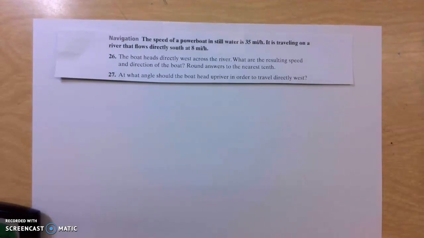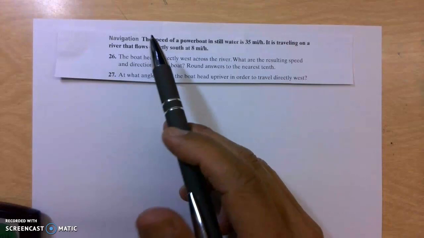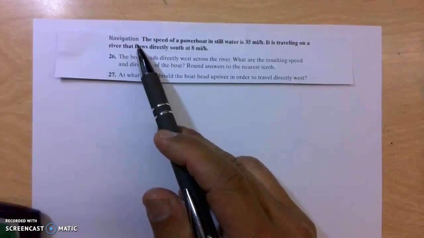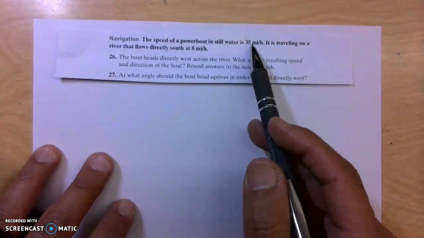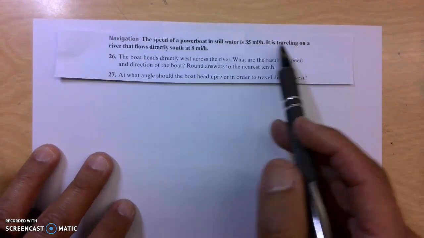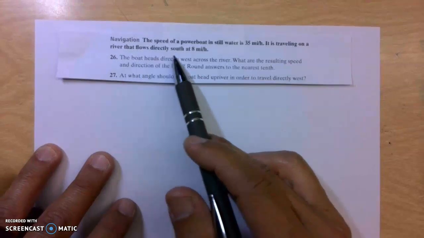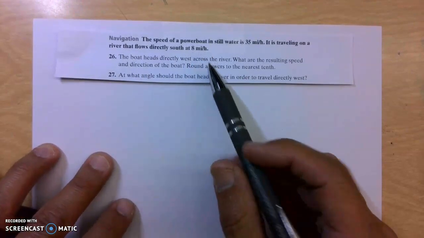Okay, we are going to do some problems here from page 456, number 26 and 27, of vector problems. So I'm just going to read the directions here. It says navigation, the speed of a powerboat in still waters is 35 miles per hour. It is traveling on a river that flows directly south at 8 miles an hour.